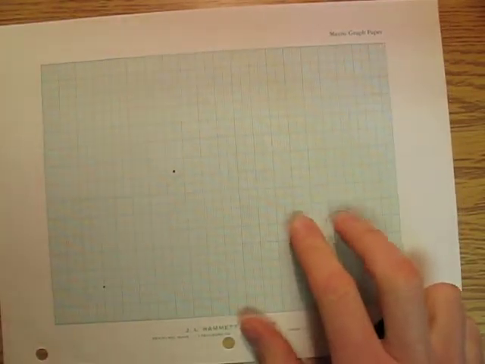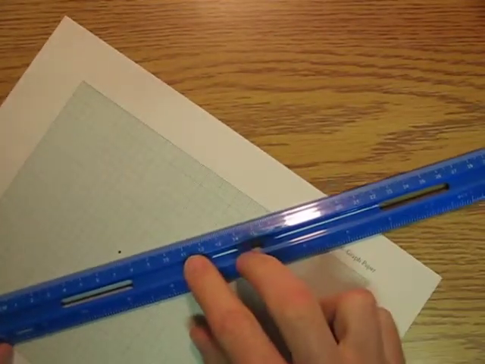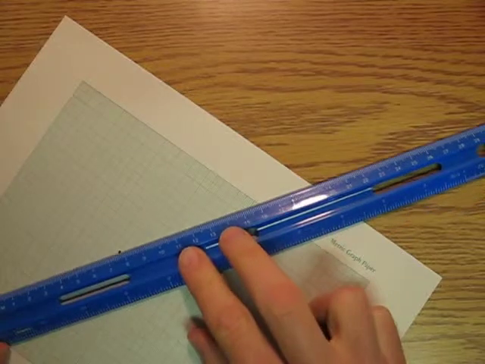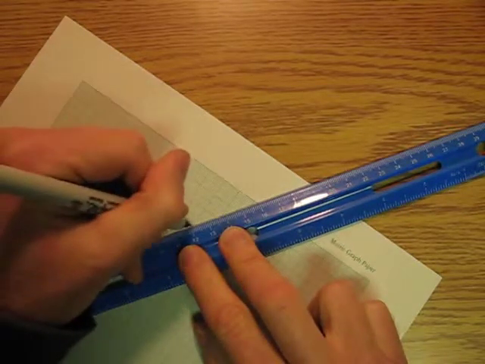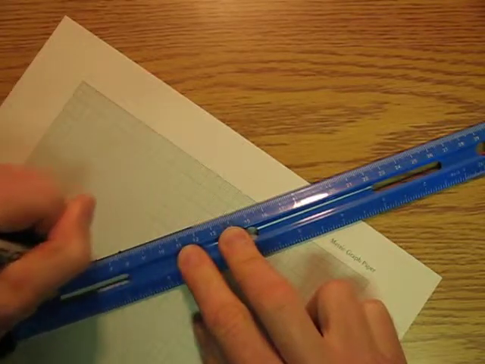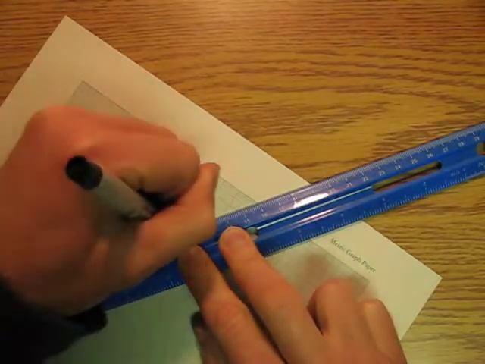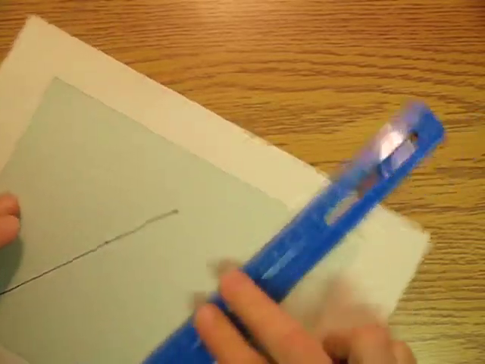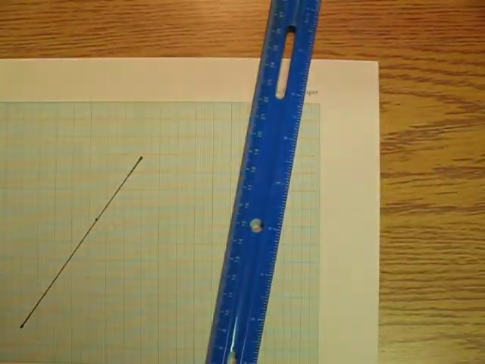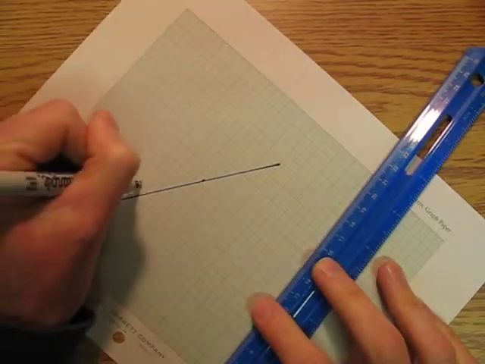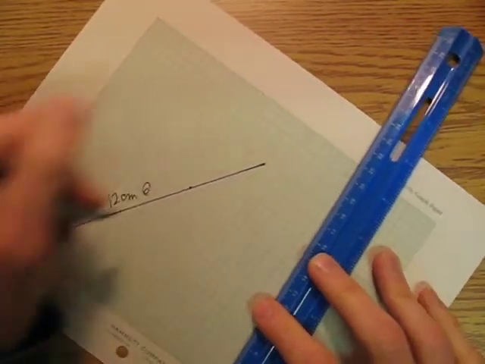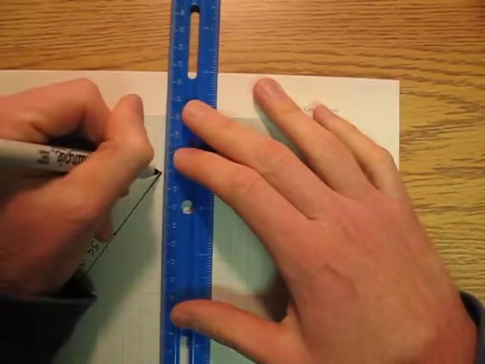So there's 55 degrees, and we're going to go some distance in that direction, and we're going to call it, let's say 12. So we're going 12 centimeters at 55 degrees. And let's make that into a right triangle.